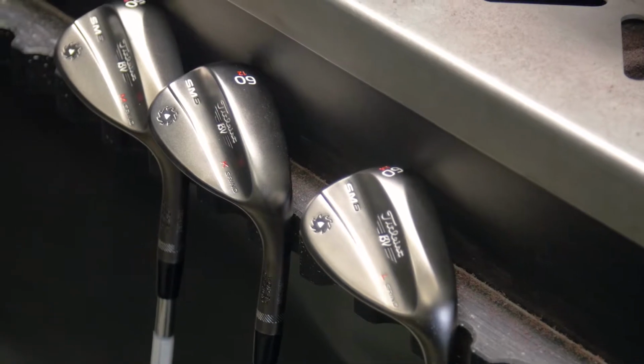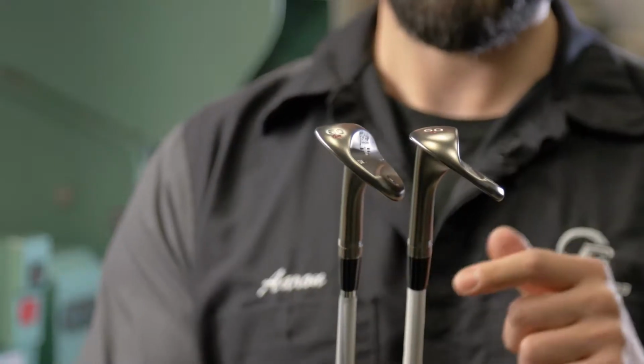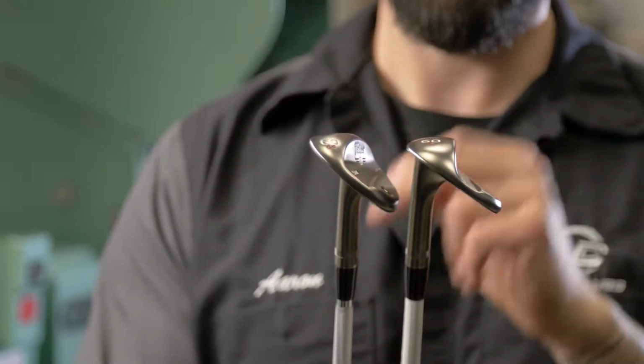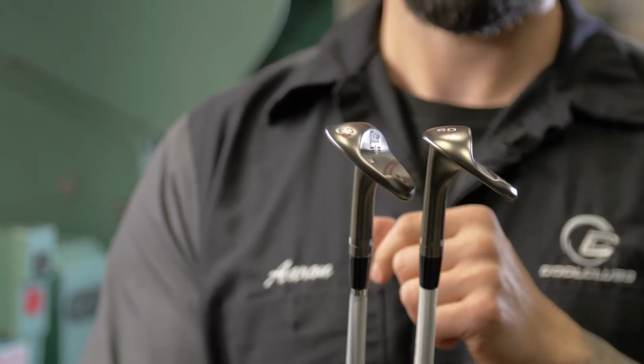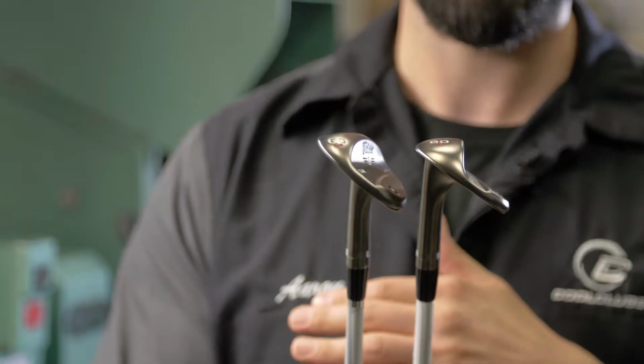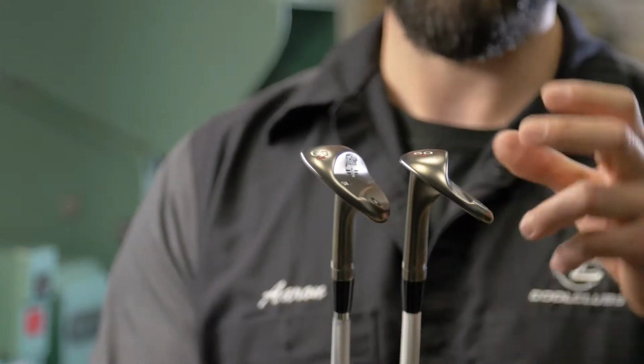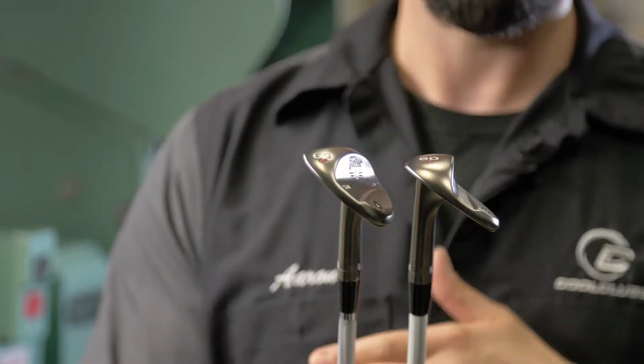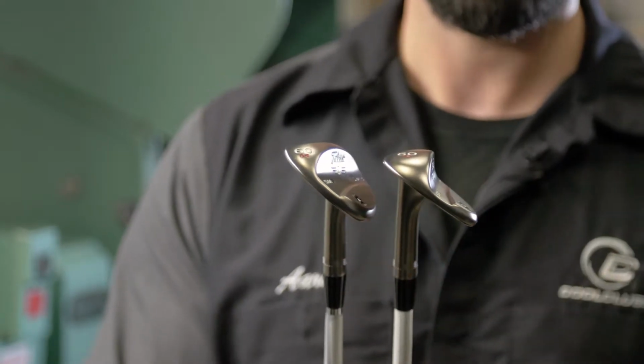Most manufacturers have 3 different bounce options: low, mid, and high. As you can see here, I have a low bounce wedge and a high bounce wedge. On the low bounce wedge, the sole is much thinner than on a high bounce wedge, which is going to accommodate shallow attack angles. The high bounce wedge is much wider with a lot more meat. Tailored to a steep attack angle, it's going to kick the golf club out of the turf.